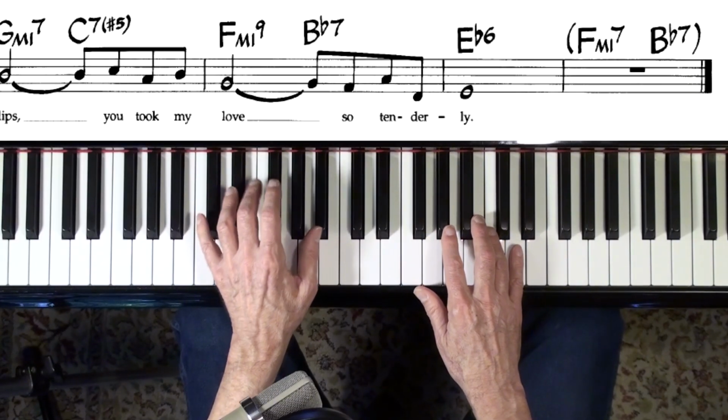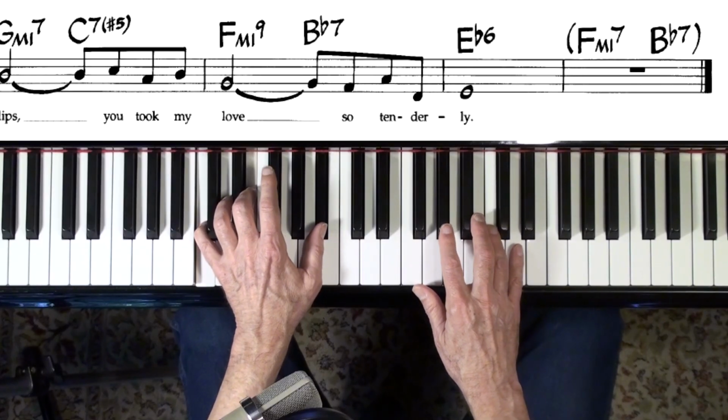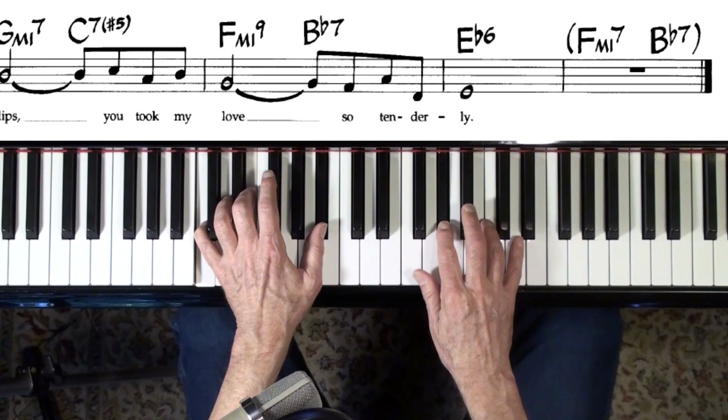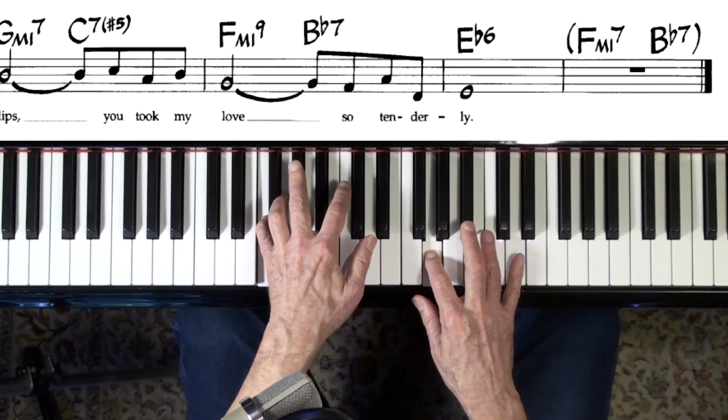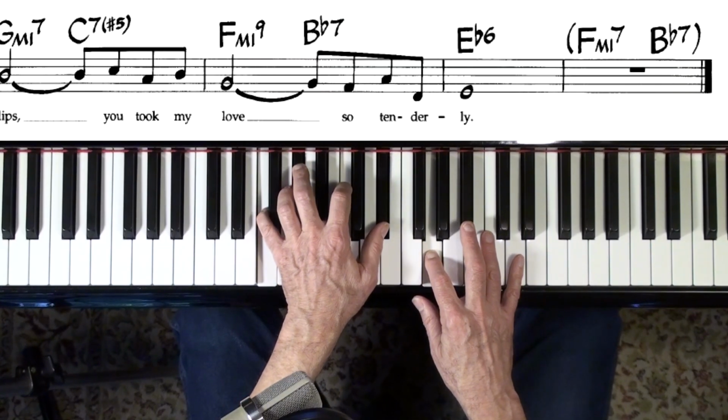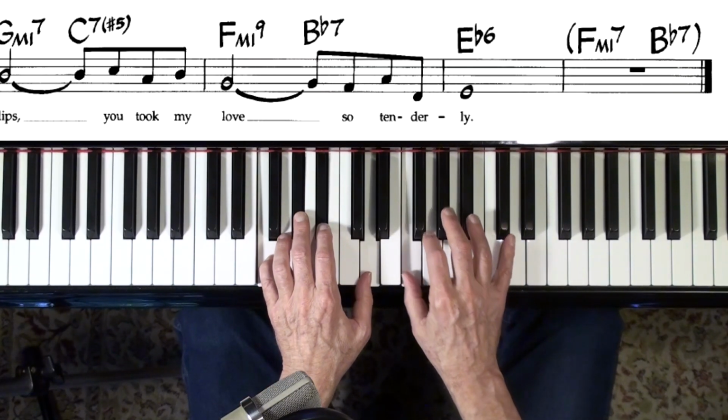So a lot of dominant 7th chords, leave the 5 out. And I'll invert.